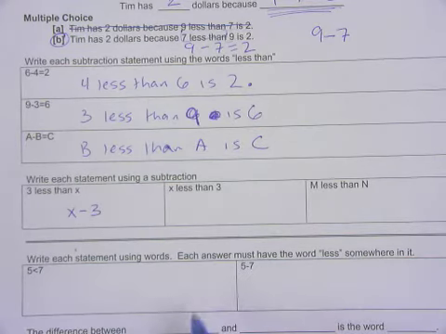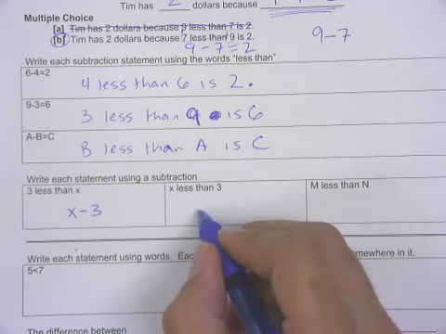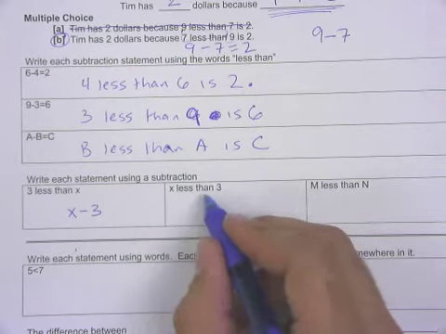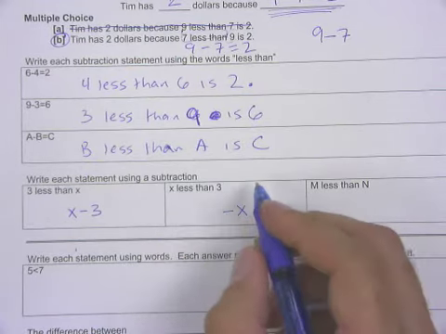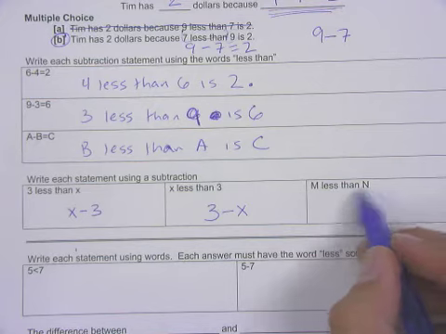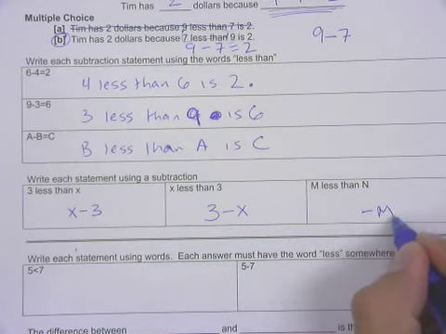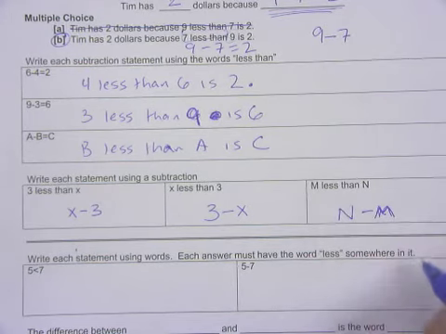How about x less than 3? Is that going to be x minus 3 or 3 minus x? Well, it turns out it's going to be x less than means something minus x. We have to take x away from something, so that something we're taking it away from is 3. M less than n means we're taking m away from something, so we're subtracting m. What we're subtracting it from is n.